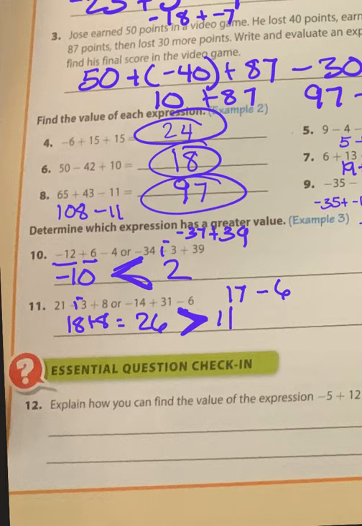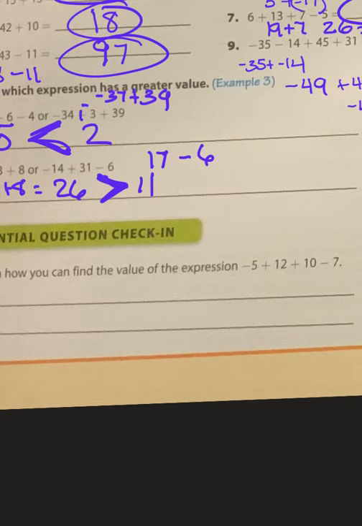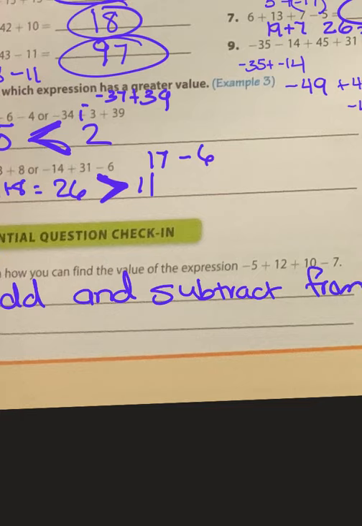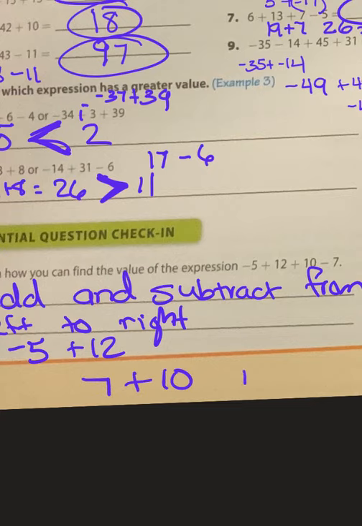And then on 12, it says to explain how you can find the value of the expression negative 5 plus 12 plus 10 minus 7. We are adding and subtracting what direction? Add and subtract from left to right. So what is a negative 5 plus 12? 7. Then we have 7 plus 10, which is? 17. And 17 minus 7 gives us 10. Good job.